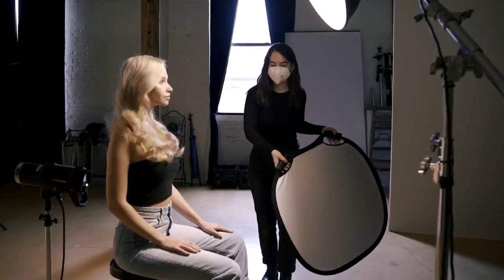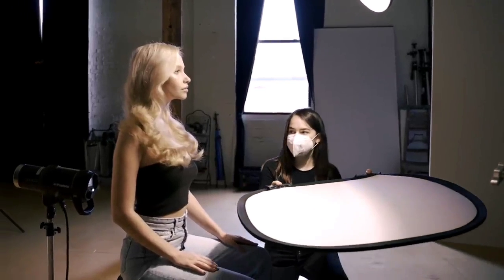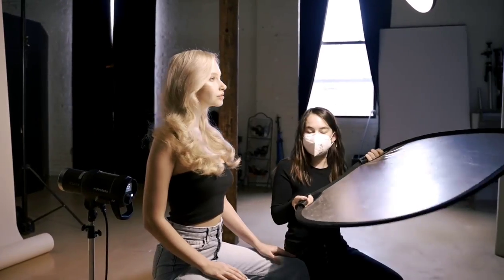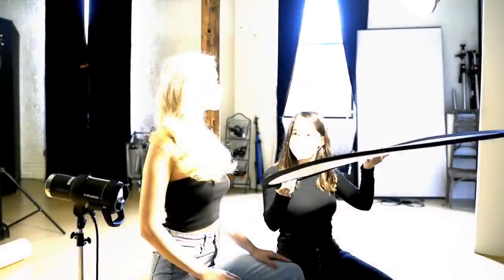Well, this is an opportunity to add a reflector. Now popping that reflector underneath her chin, I can have a white reflector just to lift up and soften the shadows a little bit, or silver if I really want to eliminate those shadows and give me a little bit more contrast to the image.